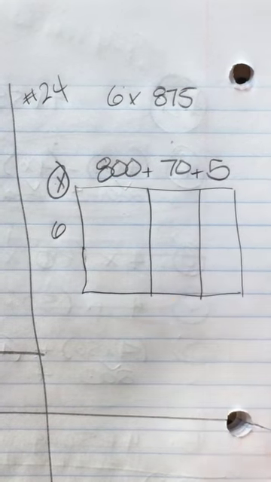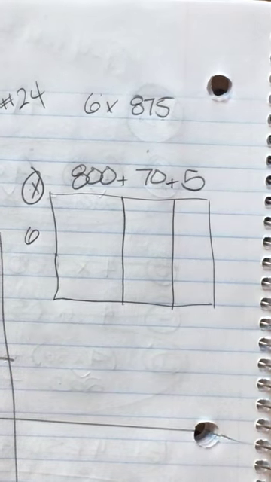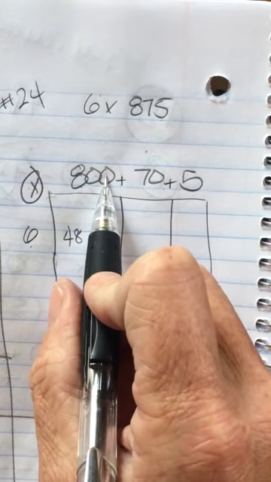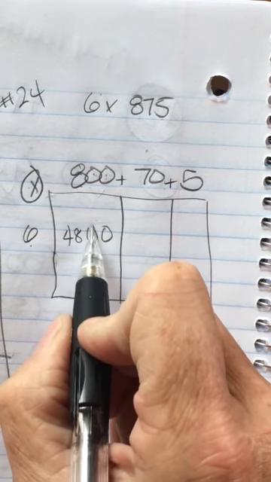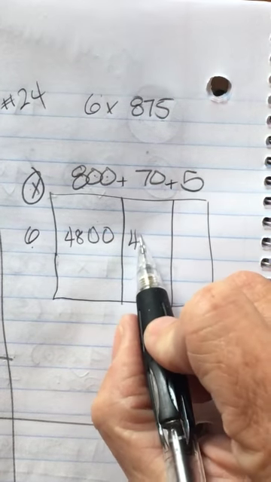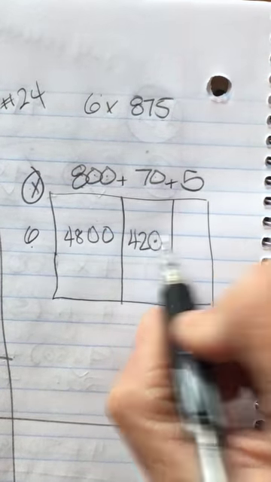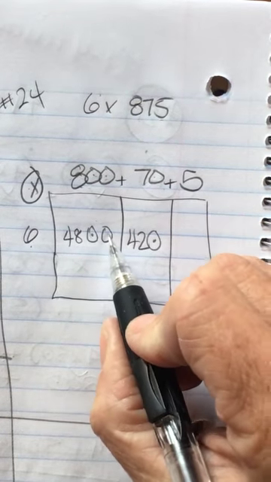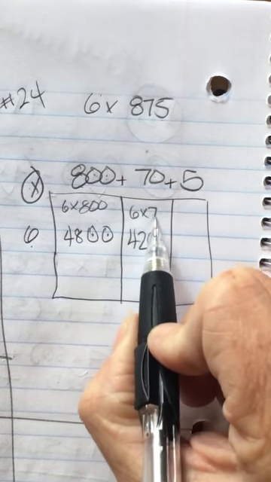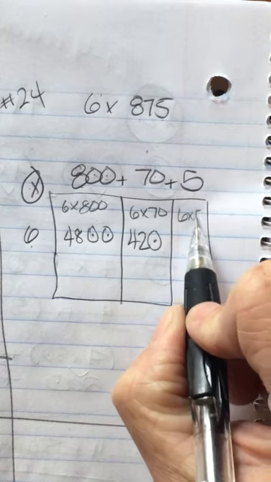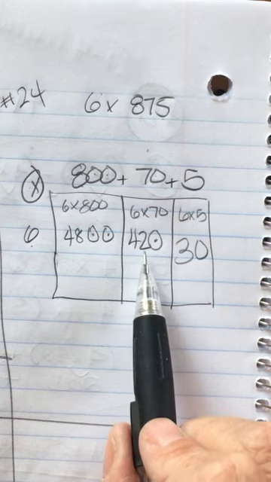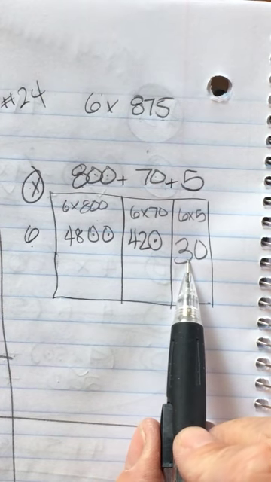So I broke up 875 into 800, 70, and 5, and then I multiply it by 6. 6 times 8 is 48, times 100 is 4,800. 6 times 7 is 42, times 10 is 420. I forgot to put the eyeballs in there. So this is 6 times 800, and then 6 times 70. And this one is 6 times 5, which is your basic fact of 30. And then we have 4,800 plus 420 plus 30.